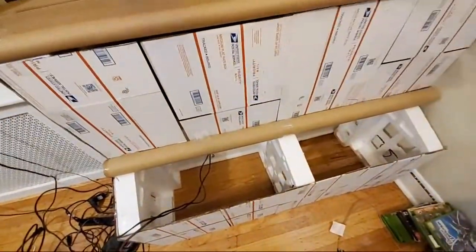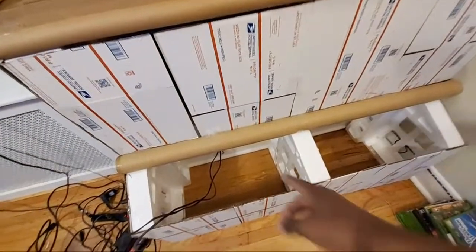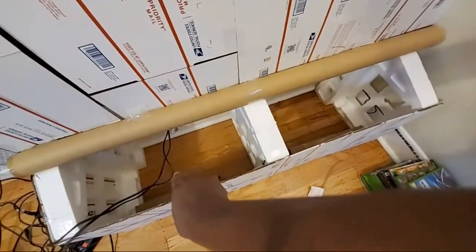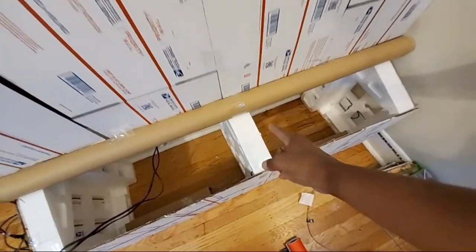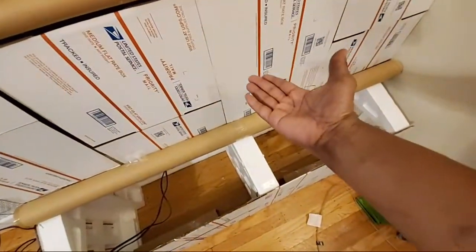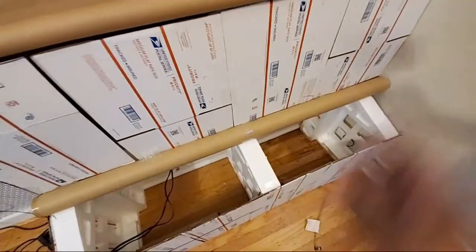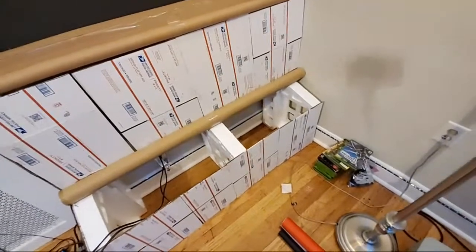But to make sure that the cardboard doesn't snap off and hit the ground, I'm going to build me a little base, 2 pieces of wood here and here. They're going to come straight up and they're going to hold that piece of cardboard in place.